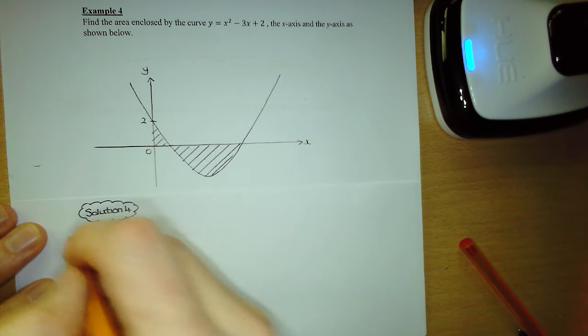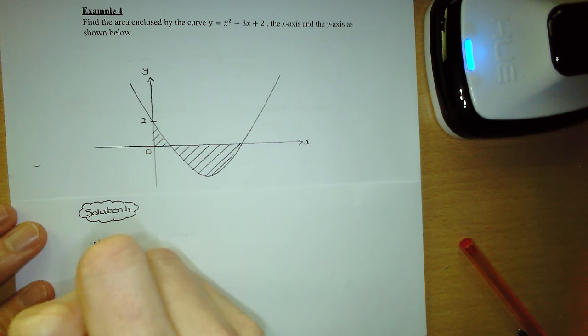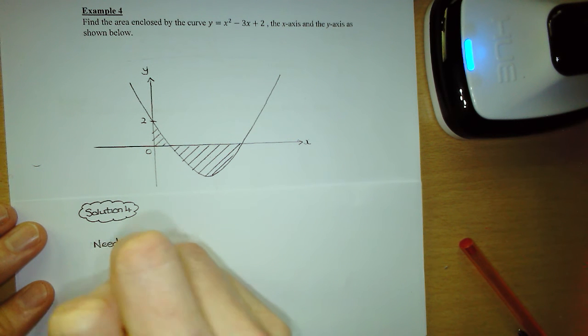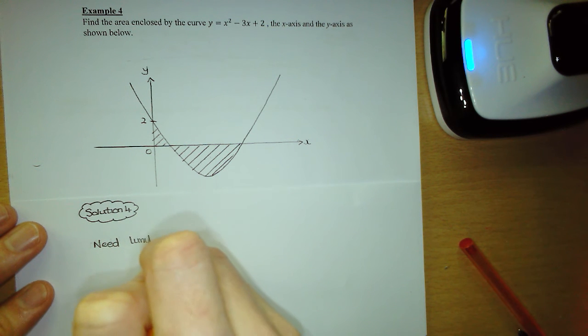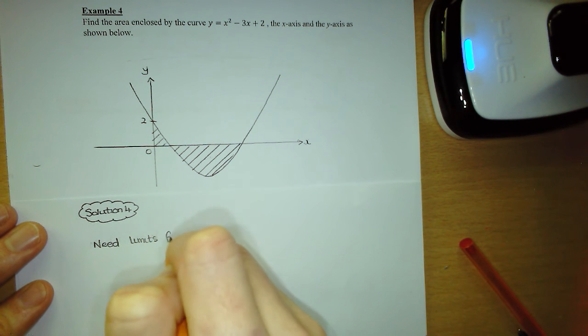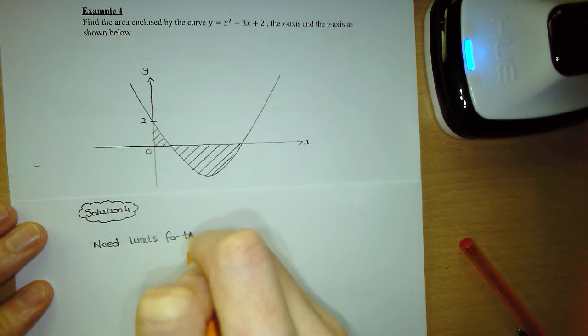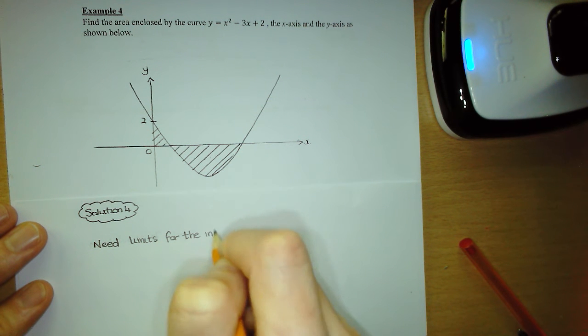So we start off by, we need the limits for the integrals that we're going to set up.